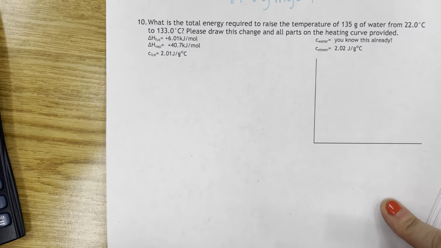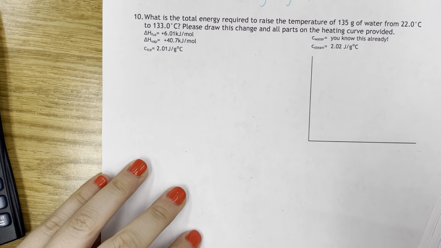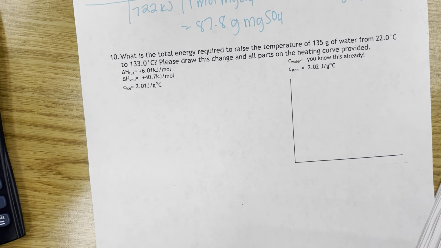And that is it for our review on thermochemical equations. I'll come back and do heat curves soon.